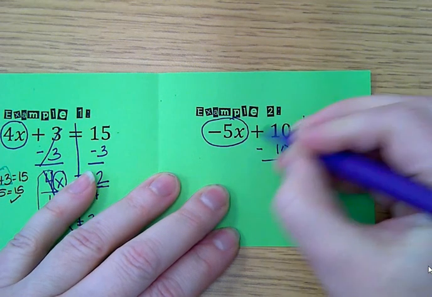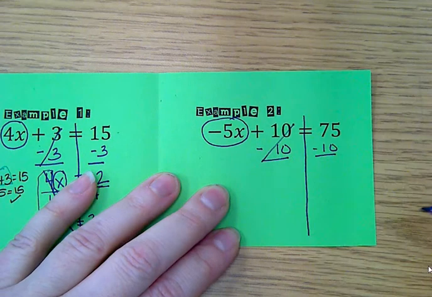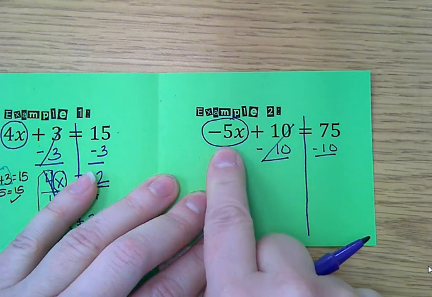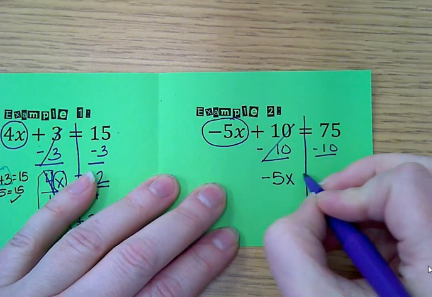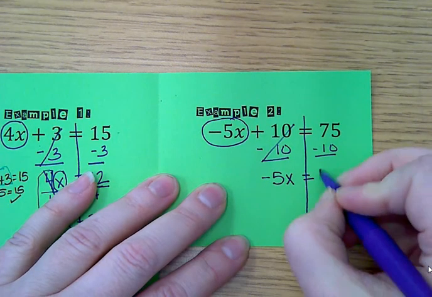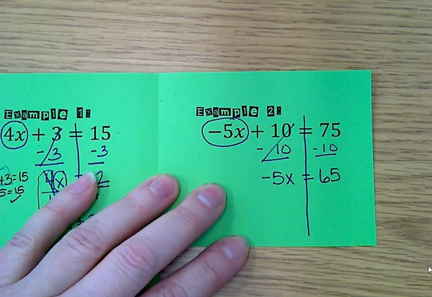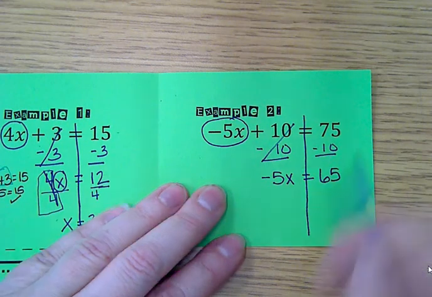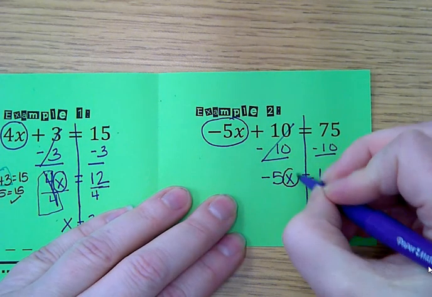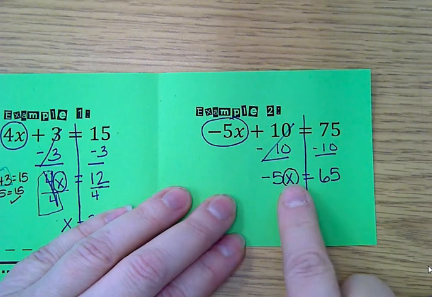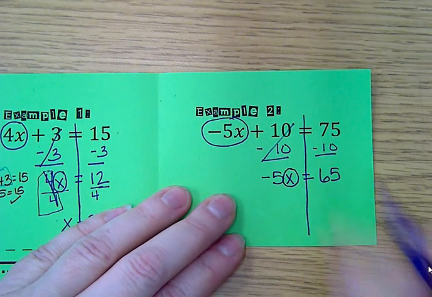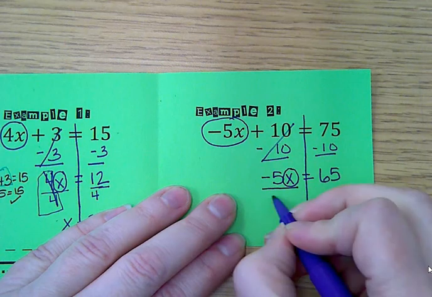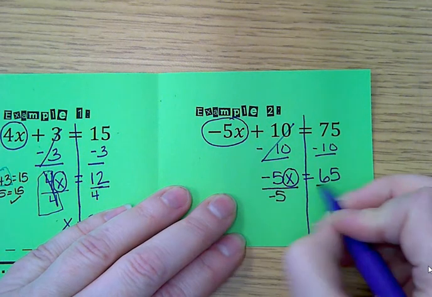Opposite numbers, 10 minus 10, that's a 0. It goes away, and it leaves me with just this on this side, so I'm going to bring that down. And 75 minus 10 is a positive 65. Okay, now I can circle just the x is what I'm looking for. What did I do to the x? I multiplied it by a negative 5. How do I undo multiplying by negative 5? I divide by negative 5.